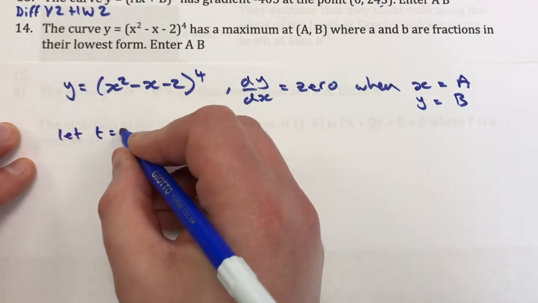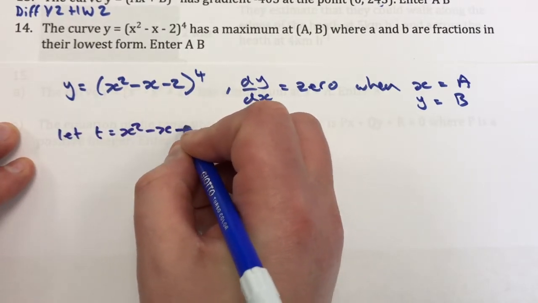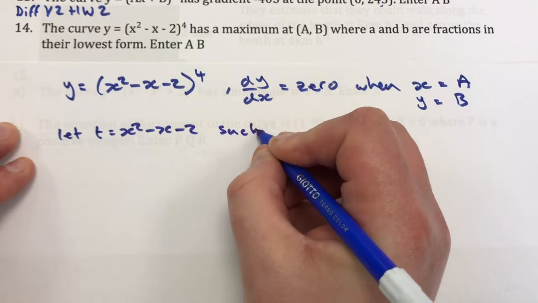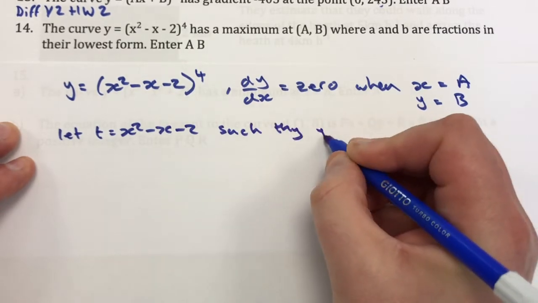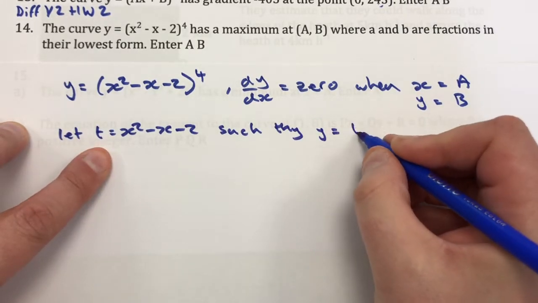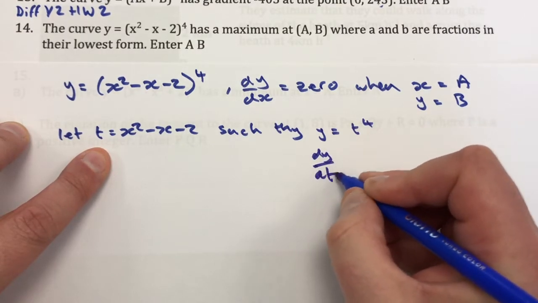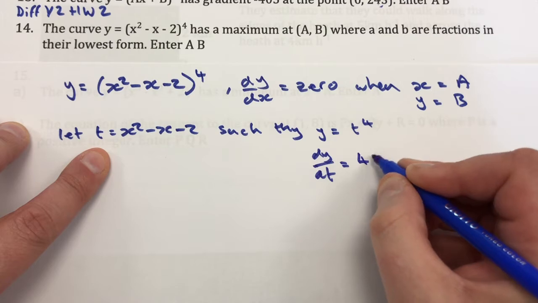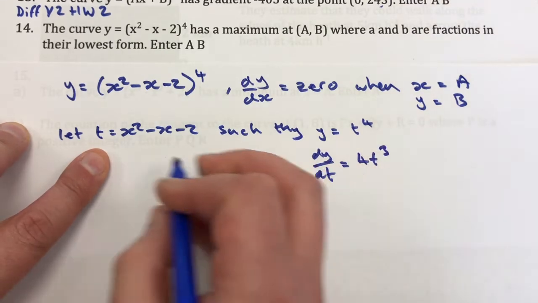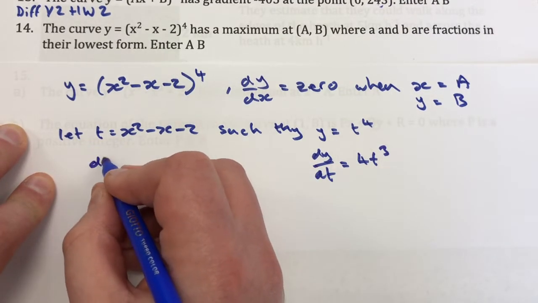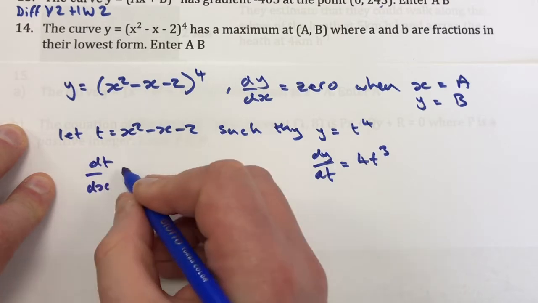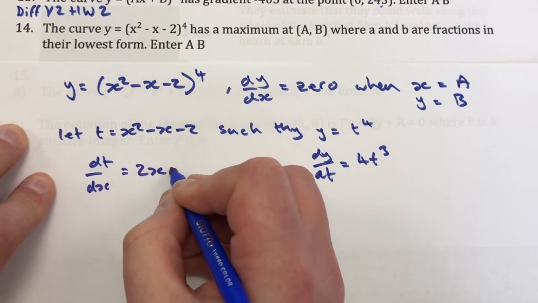Let t equal x squared minus x minus 2, such that y equals t to the 4. Differentiate y with respect to t to get 4t to the 3. Differentiate t with respect to x to get 2x minus 1.